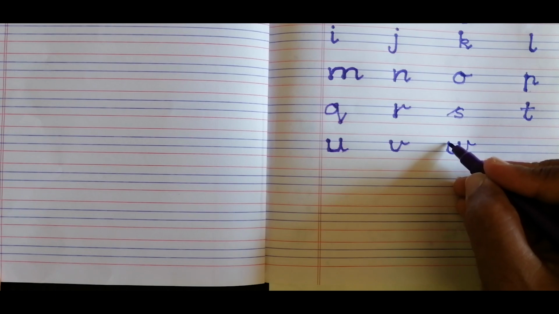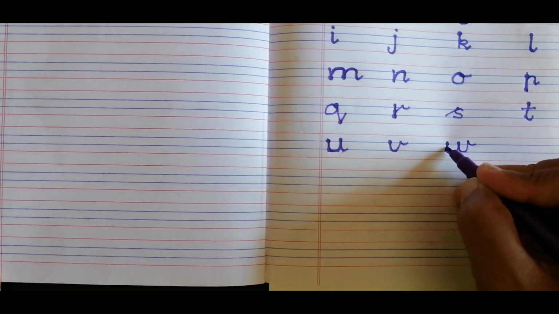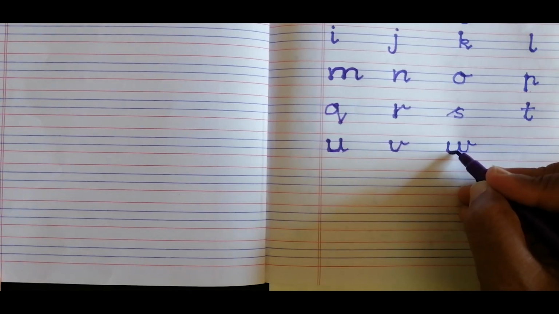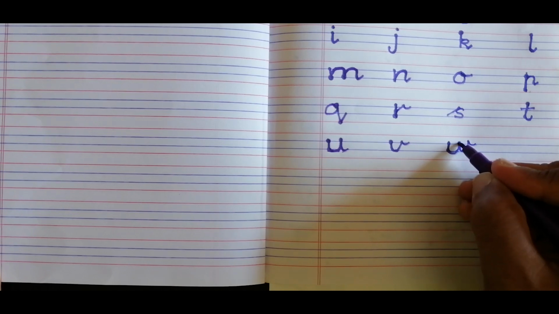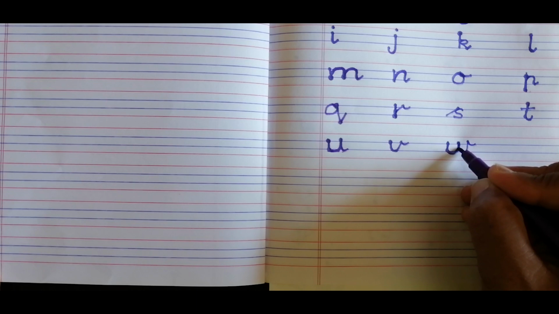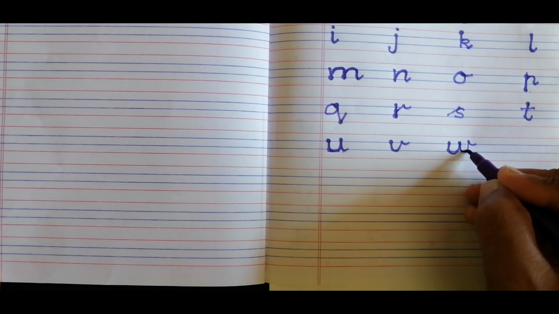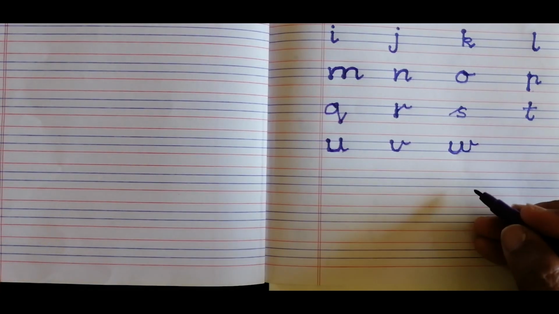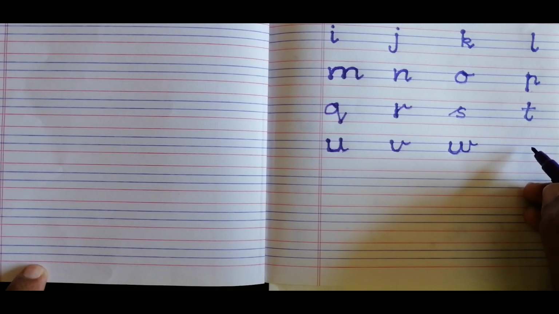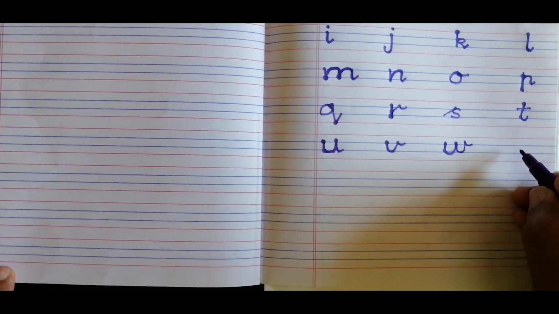I repeat again. Draw a standing line and then a curly line. Go up touching the first blue line. Then come down in a straight line. Go down using a curly line. Then again go up and then draw a small curly line on the blue line. Small w. We come to the next letter.